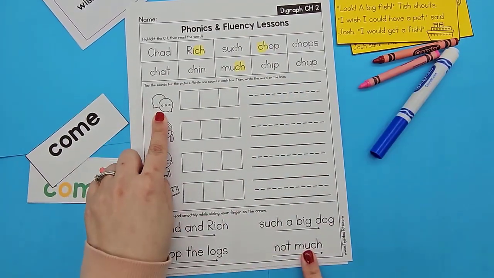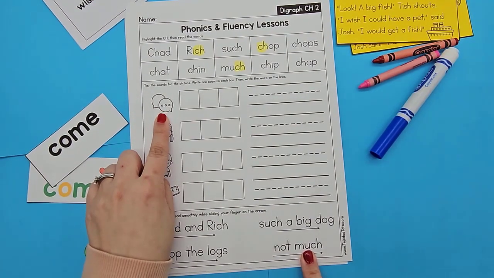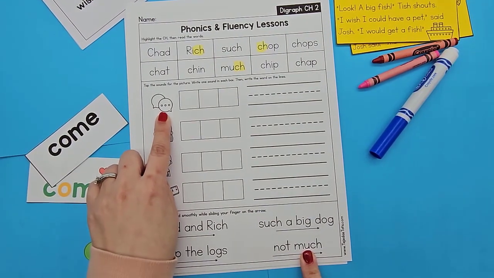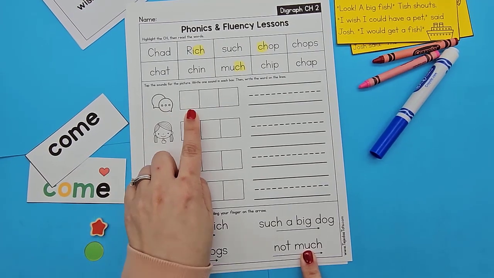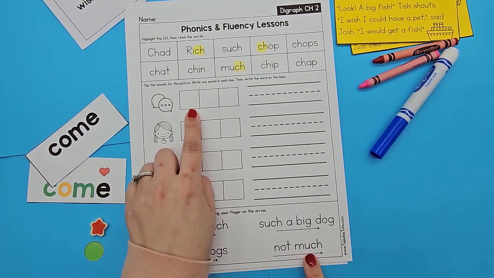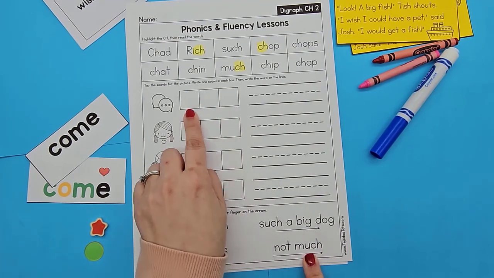Okay, everybody point to the first picture there. Say chat, like you're talking to one another. Chat. Let's tap out the sounds. Point to one box for each sound. Ch, a, t, chat.